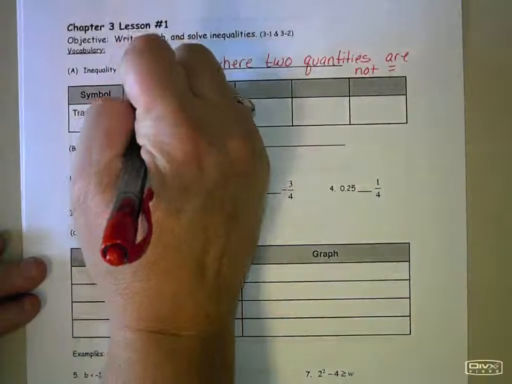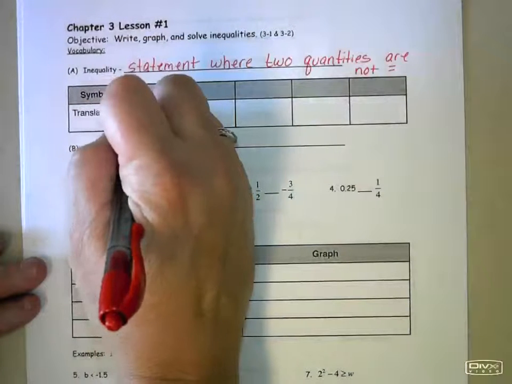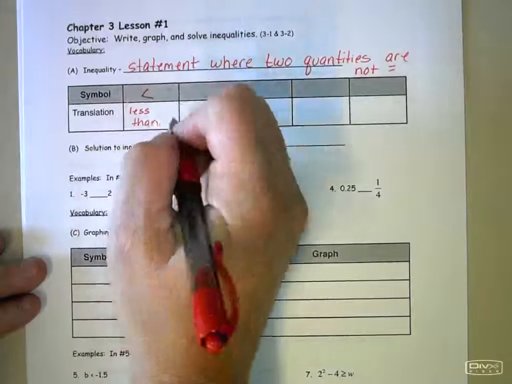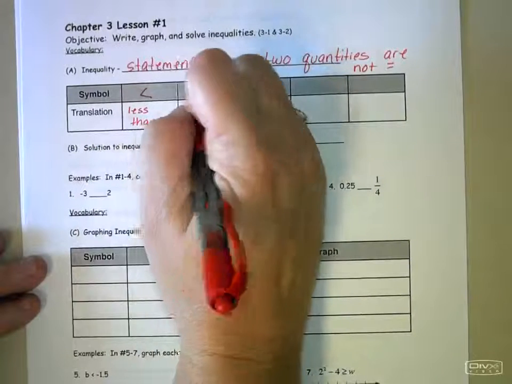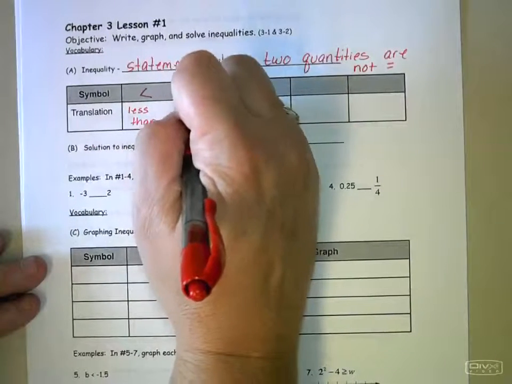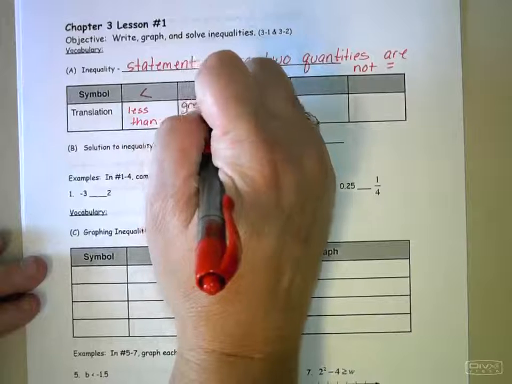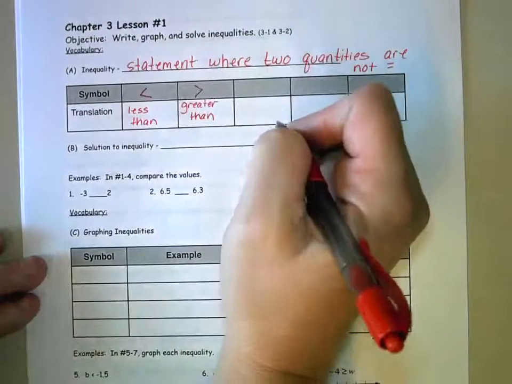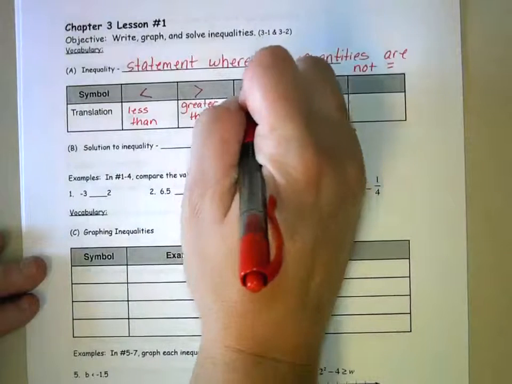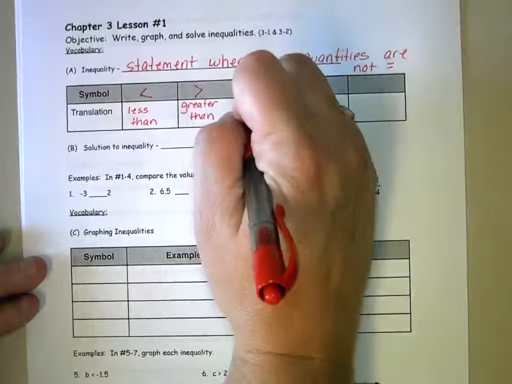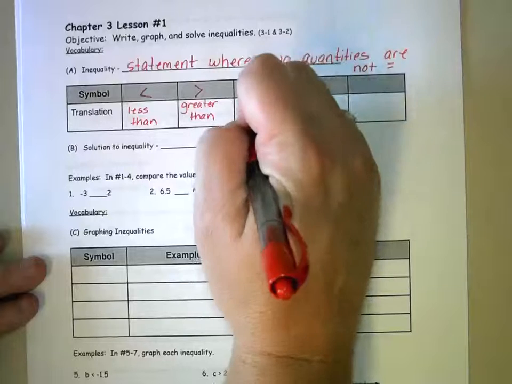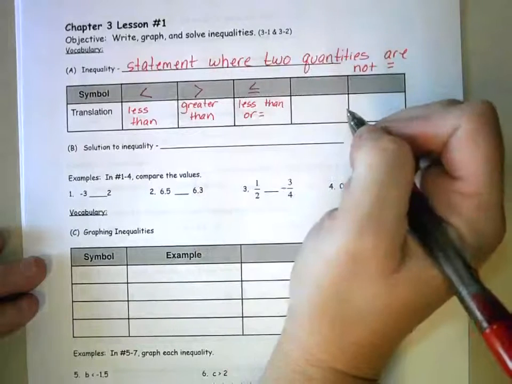We have this symbol right here, which is less than. This symbol right here, which is greater than. This symbol right here is less than or equal to.